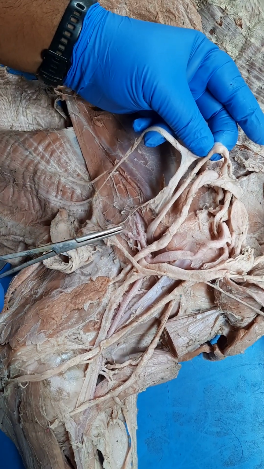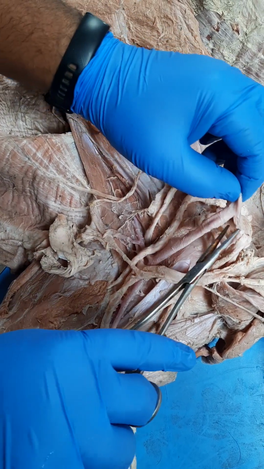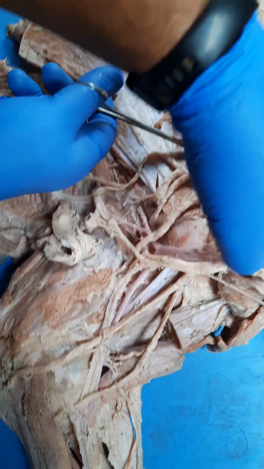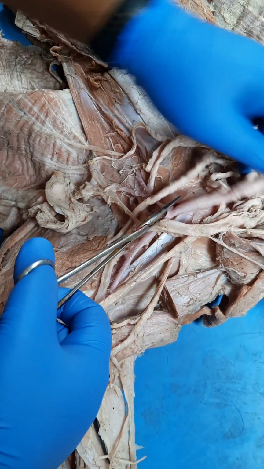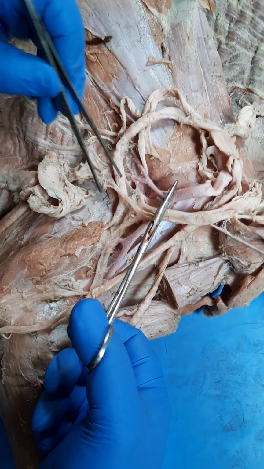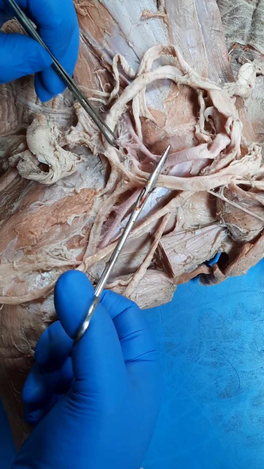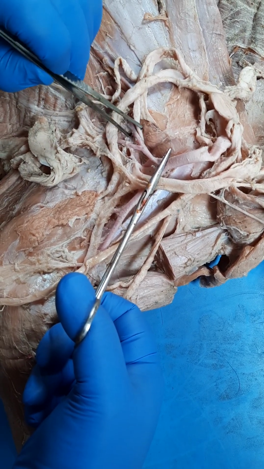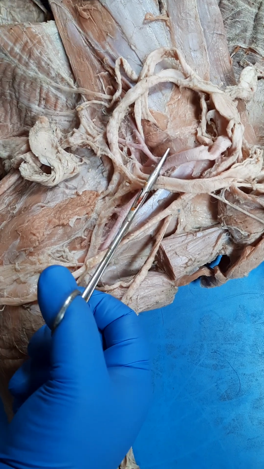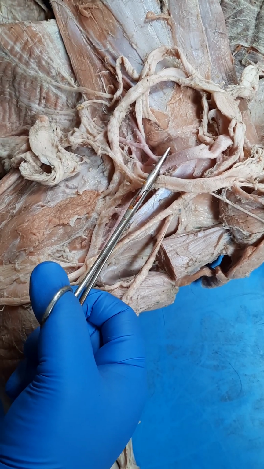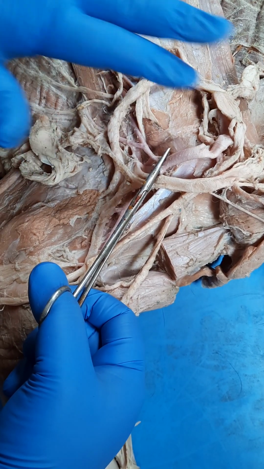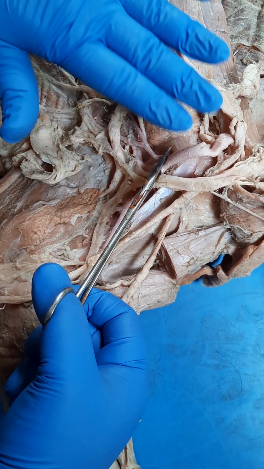Coming to the branches of the axillary artery: external thoracic, suprascapular, which is missing here, and the subscapular. In the subscapular we have the caudal circumflex humeral and then the thoracodorsal. After that you have the circumflex scapular. These are all the branches of the subscapular artery, which is considered the last branch of the axillary artery.